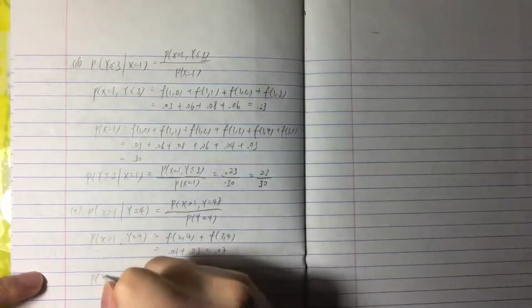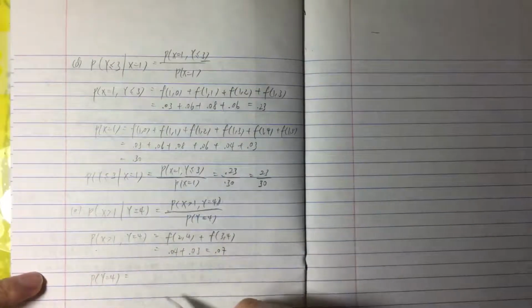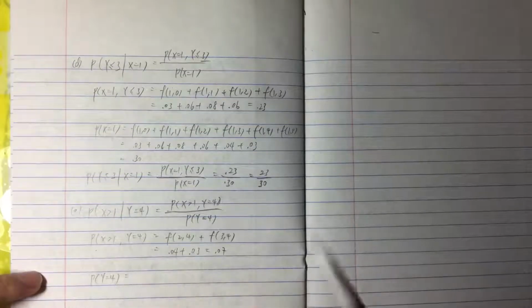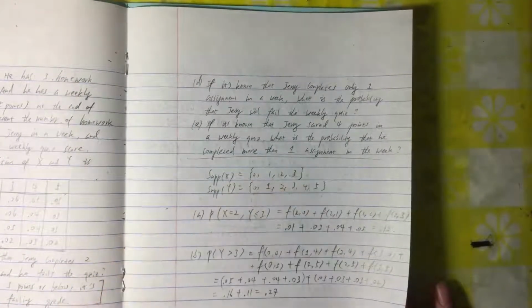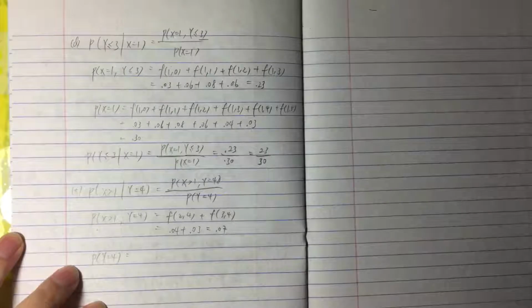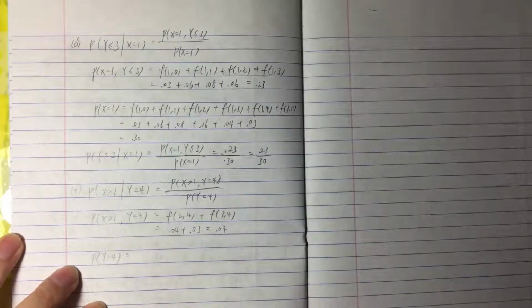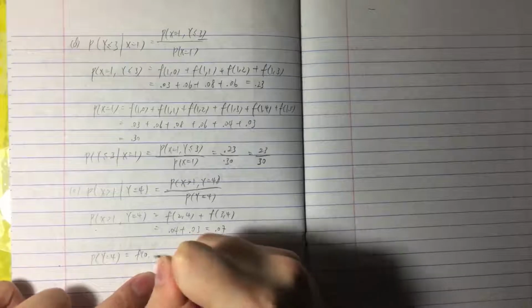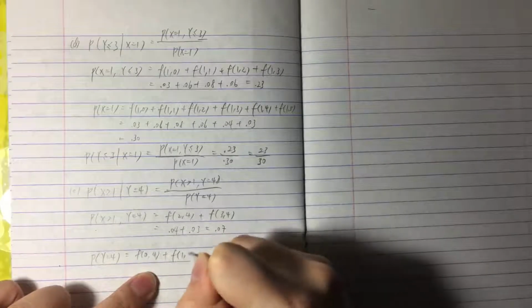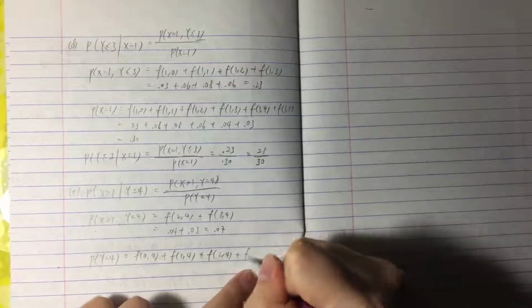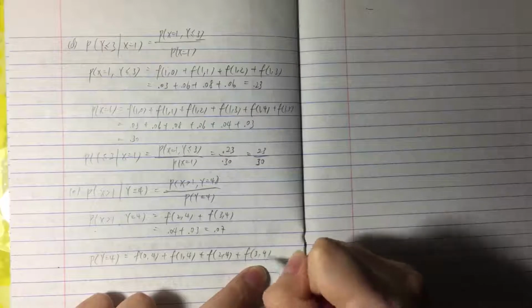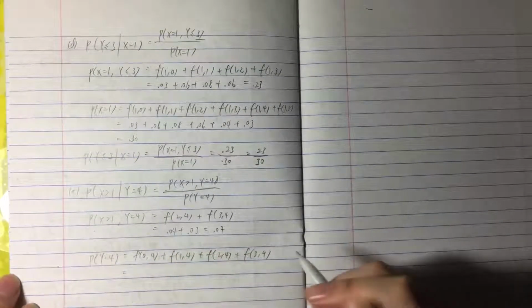What's the probability that y equal to 4? When y equal to 4, s could be anything in the support. Here, the support of s has 0, 1, 2, 3. So s could be 0, 1, 2, or 3. We must consider all possibilities. So s could be 0, s could be 1, s could be 2, s could be 3, and y is always 4.